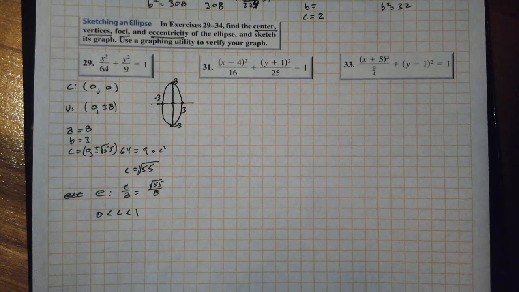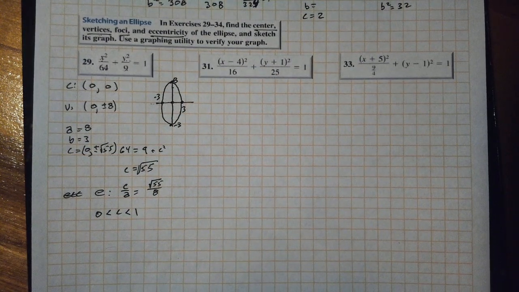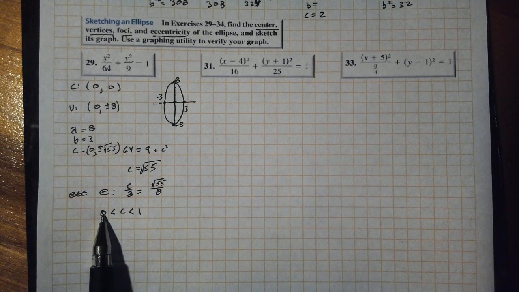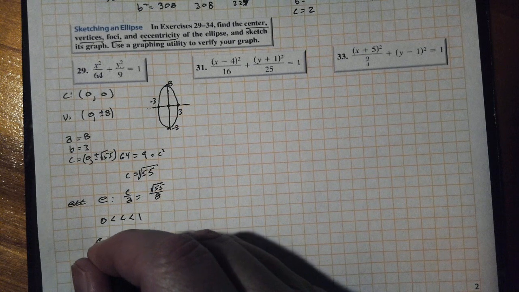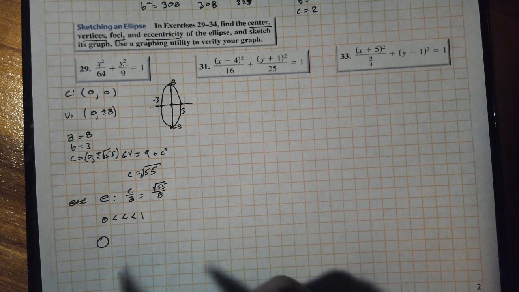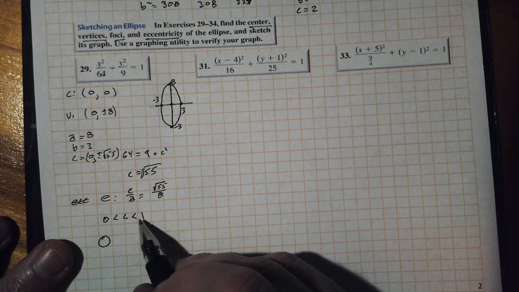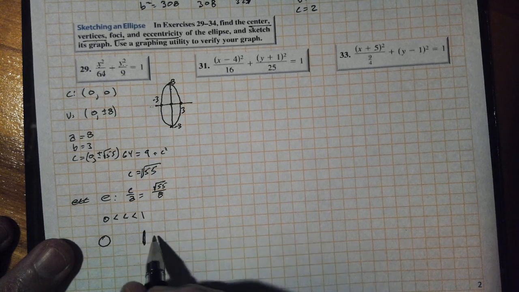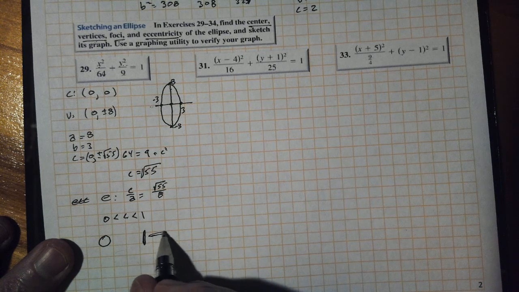And this is kind of cool and makes it easy to remember. It's a measure of roundness. The closer E is to being 0, the more the ellipse looks like a circle. The closer E is to being 1, the more the ellipse looks like a line, or a sideways line.